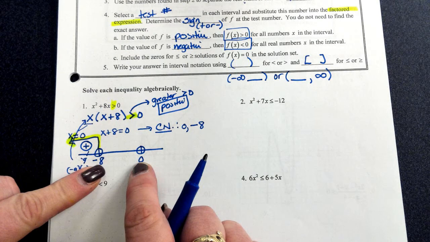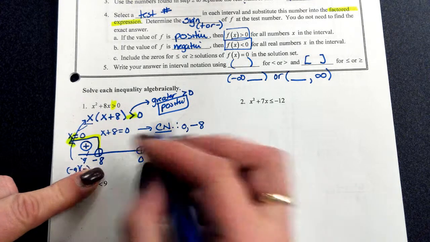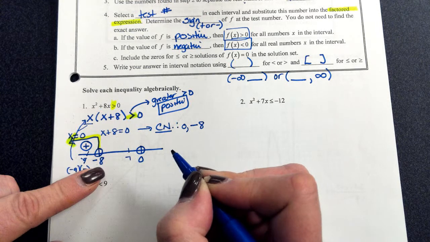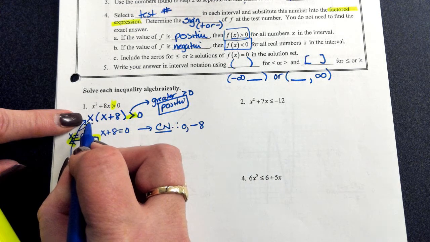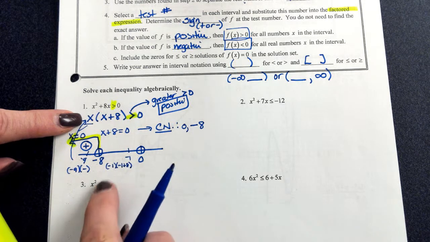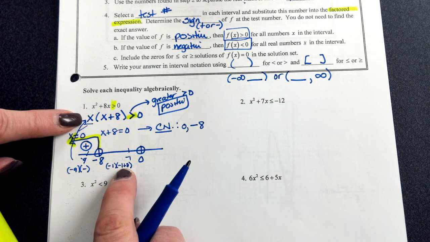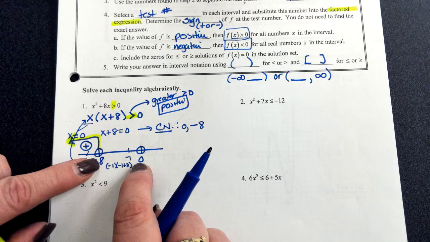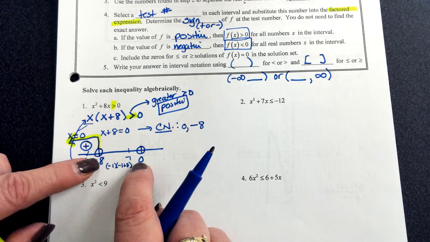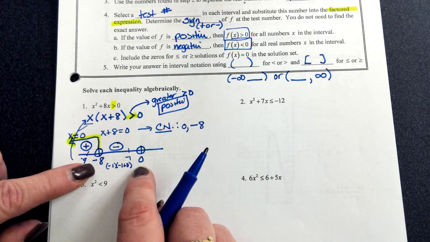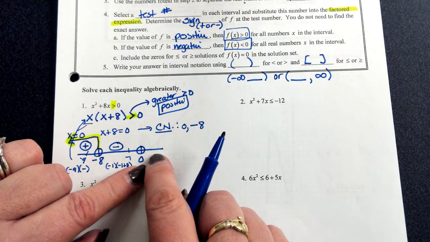Now, you want to pick a number between negative 8 and 0. So the easiest numbers to work with are 1, 0, and negative 1. So I'm just going to use negative 1. Plug negative 1 into the factored form. So I have negative 1 times negative 1 plus 8. What kind of number would that produce? Well, negative 1 plus 8 would be a positive number, correct? So that's a positive times a negative. So when I multiply a positive times a negative, what's going to happen between negative 8 and 0? Are they positive numbers or negative numbers? Negative. So would I have solutions between negative 8 and 0? No.